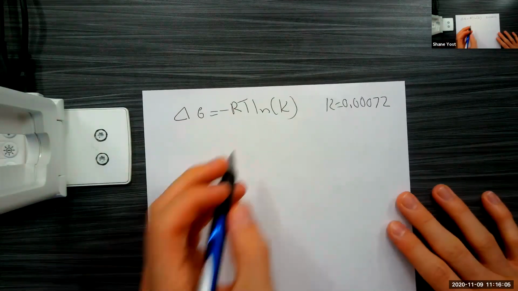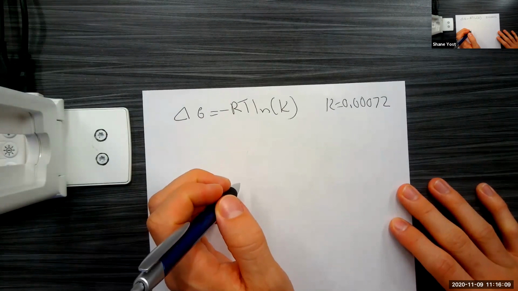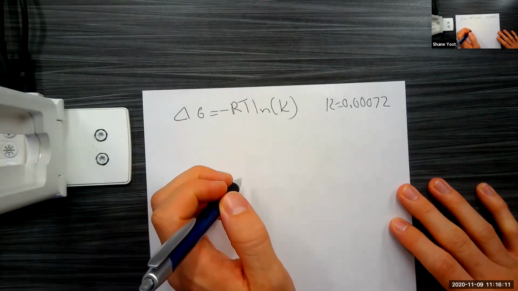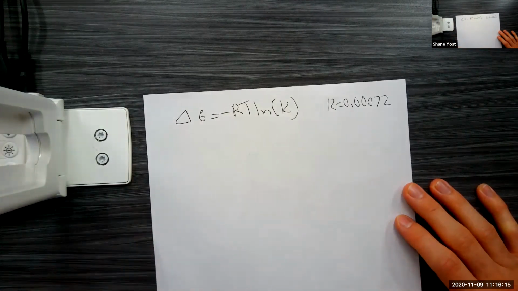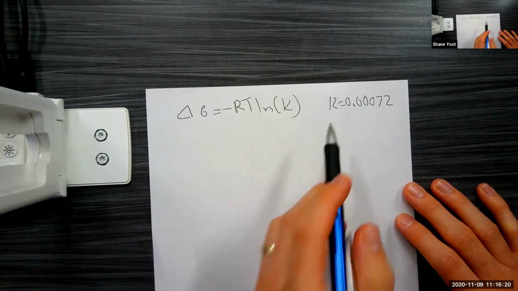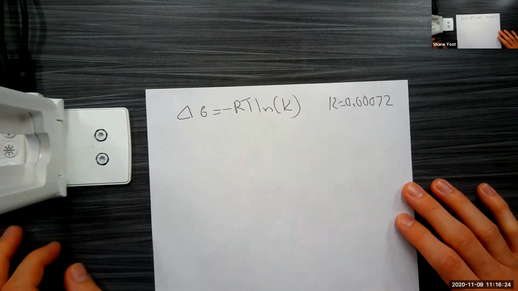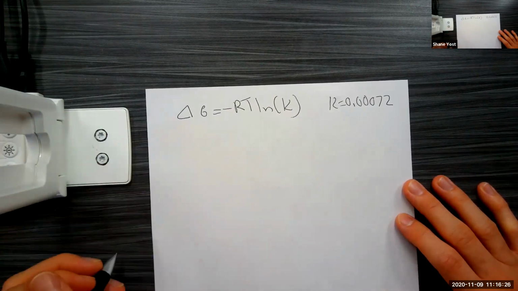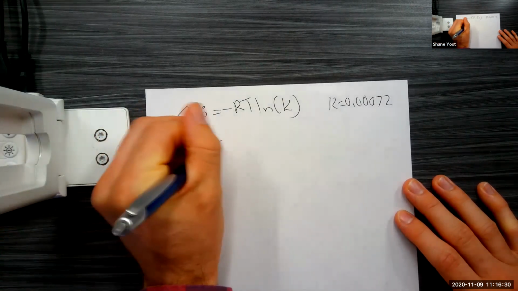Yeah, it's a negative RT. Wait, negative why? How would that work out? ln of K should be negative. So if I have a negative answer, then actually the answer should be positive, right? Because the ln of K is negative, because K is less than 1. Sorry, not less than 0. K is less than 1, so delta G should be positive. So we'll see.